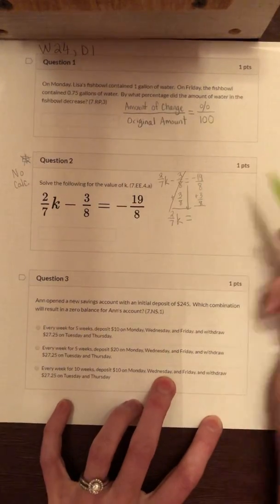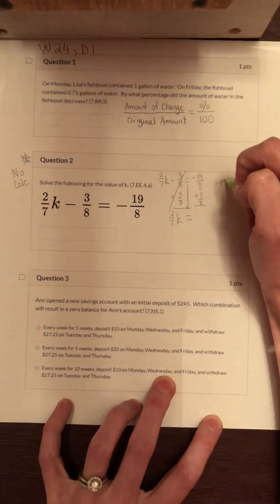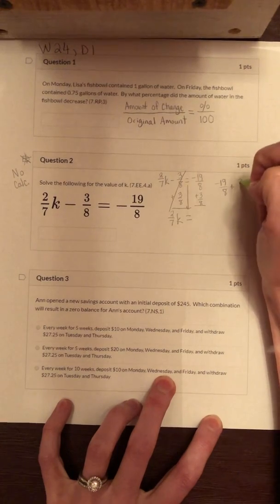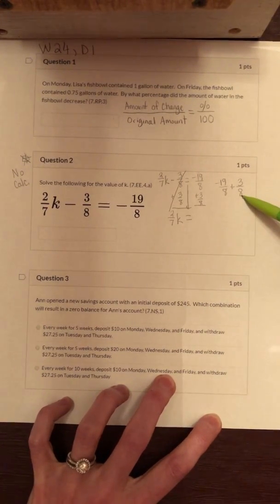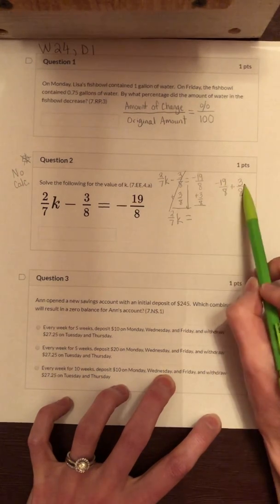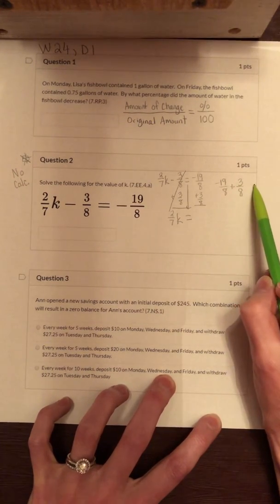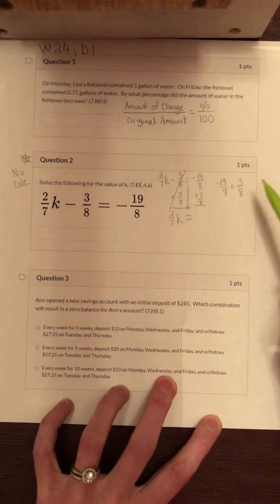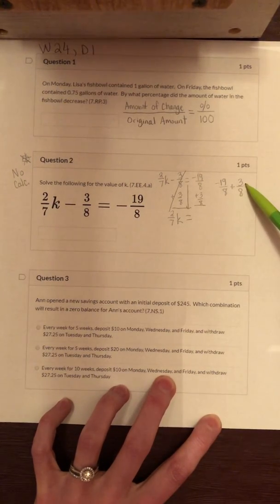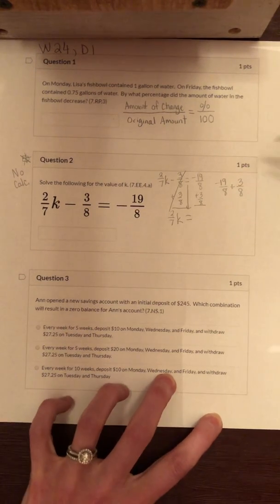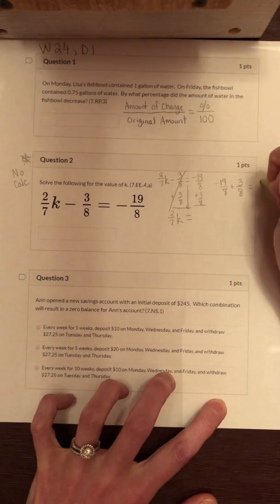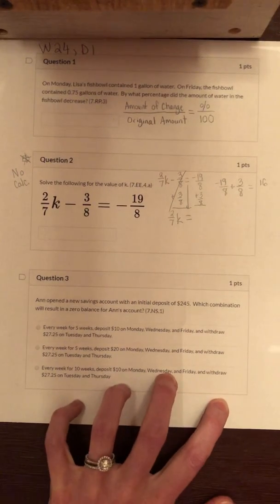Now we need to come over here and solve negative 19/8 plus 3/8. So we already have a common denominator, so that's good. We don't have to worry about that. So we can just focus on the numerators. So I've got negative 19 plus 3. When the signs are different and we're adding, remember we're actually going to subtract 19 minus 3, which gives us 16 for the numerator.